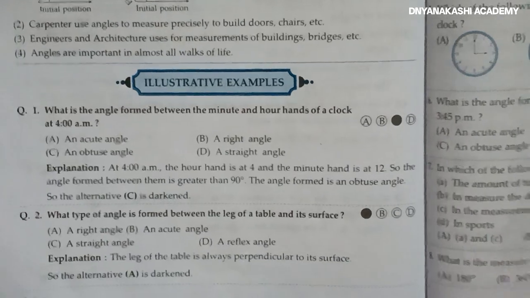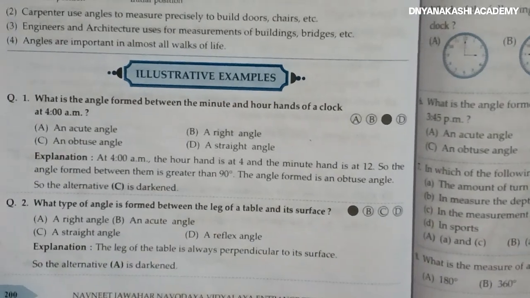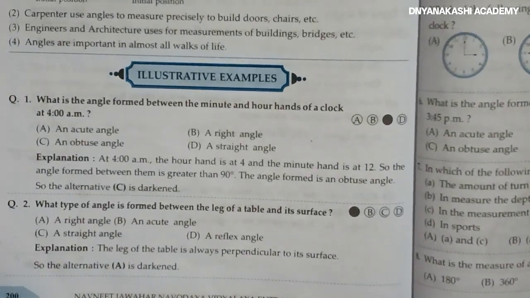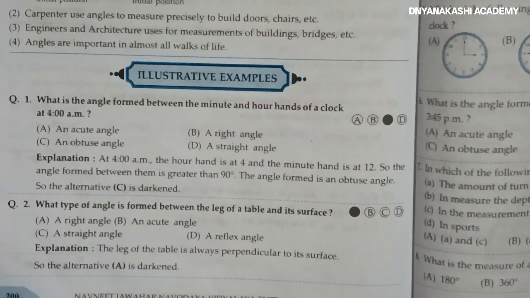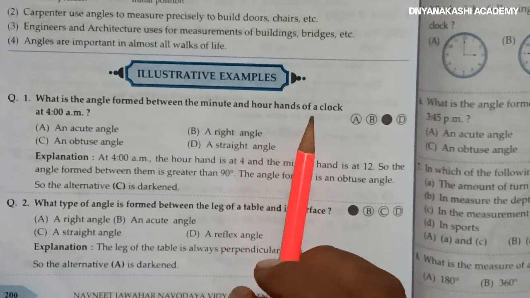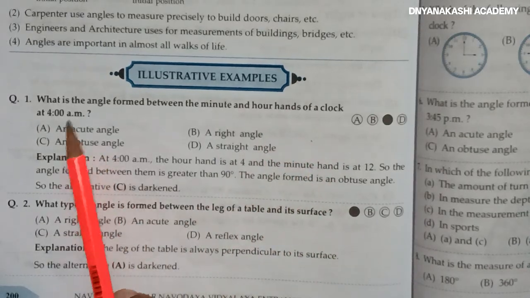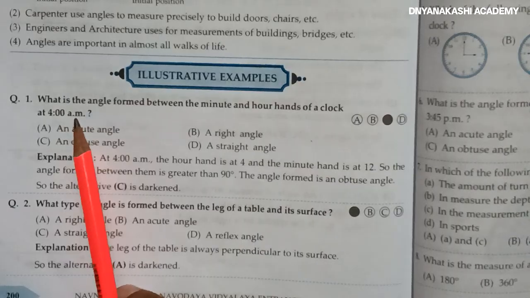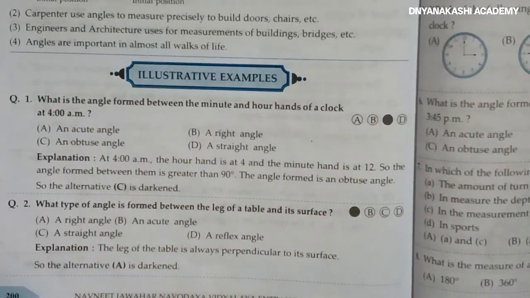Now let's start with some model examples like this. How can we measure the angle using some applications based on the angles? First question: what is the angle formed between the minute hand and hour hand of the clock? Suppose we have 4 o'clock. What is the angle?